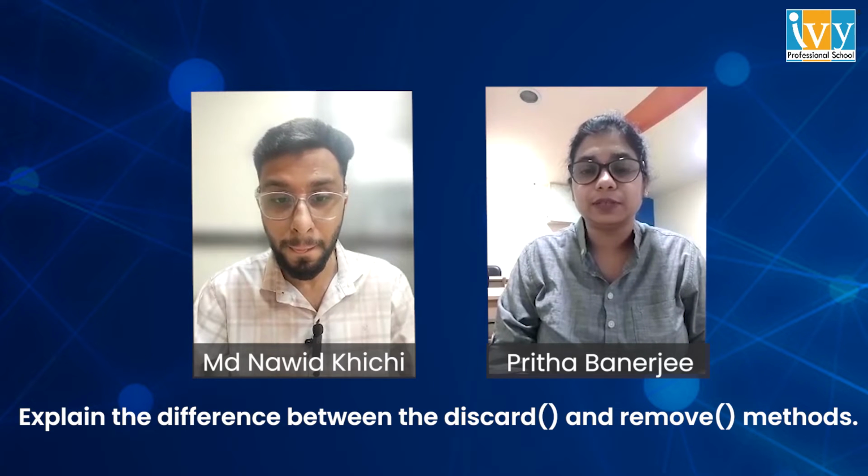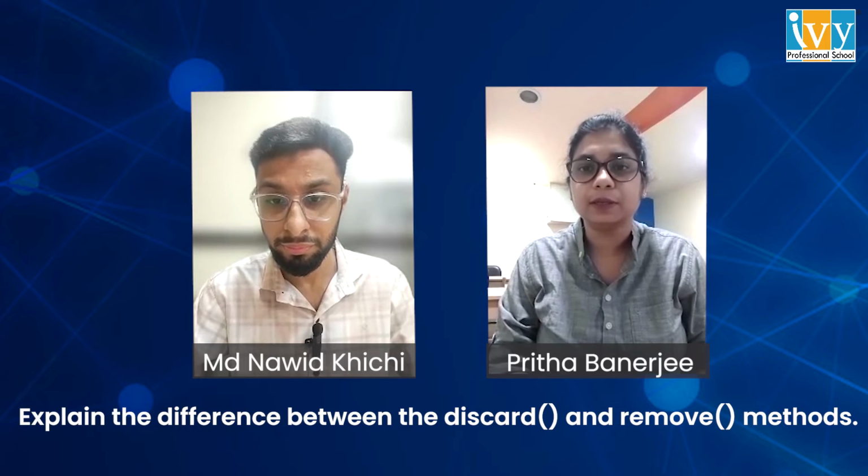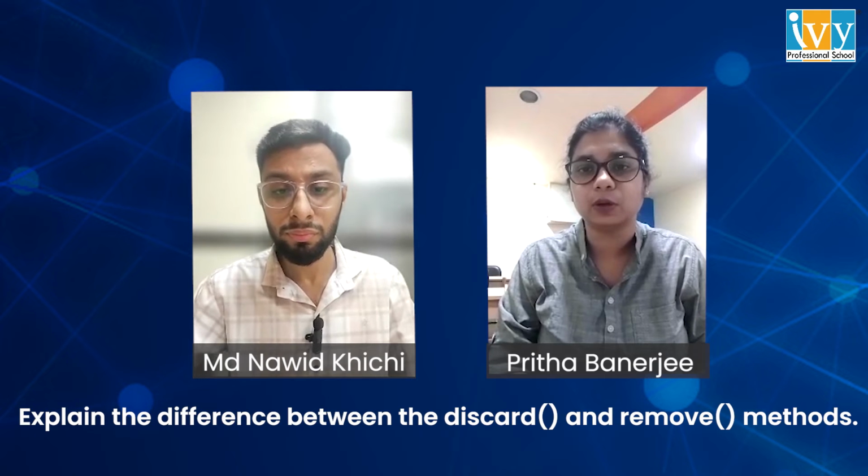Would you like to tell me what are the properties of a set? The main properties of sets are they are unordered, they are immutable, and they do not allow any duplicate items in them. Would you like to tell me the difference between the discard and the remove method in sets? So the discard method will raise a value error if the item is not present in the set, but the remove method will not raise any error even if the element is not in the set.